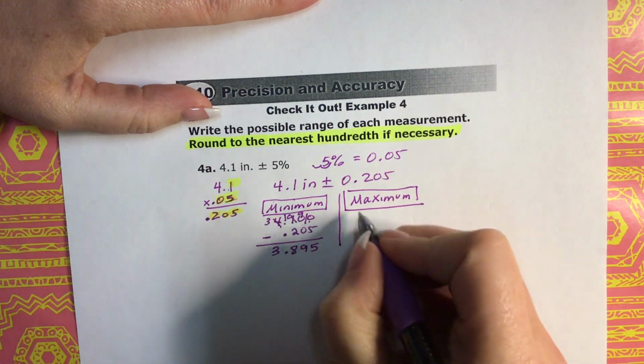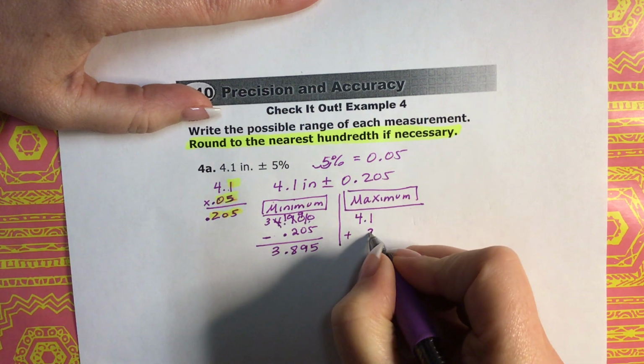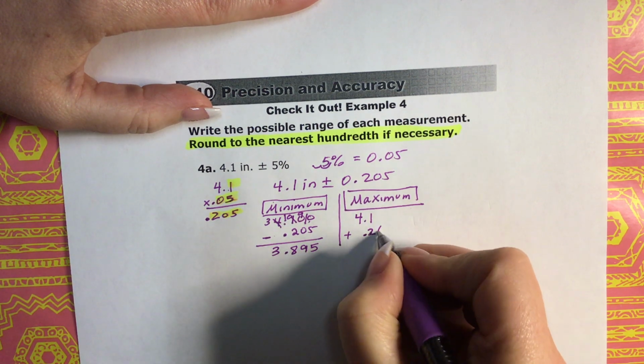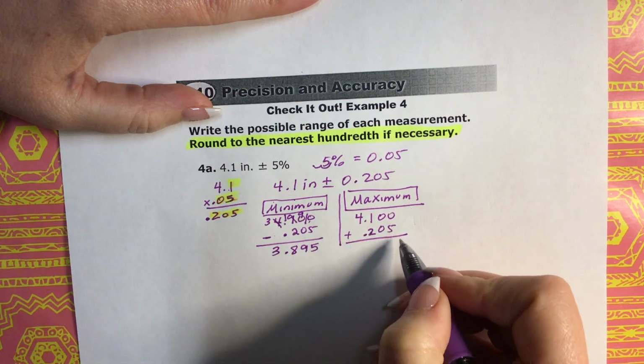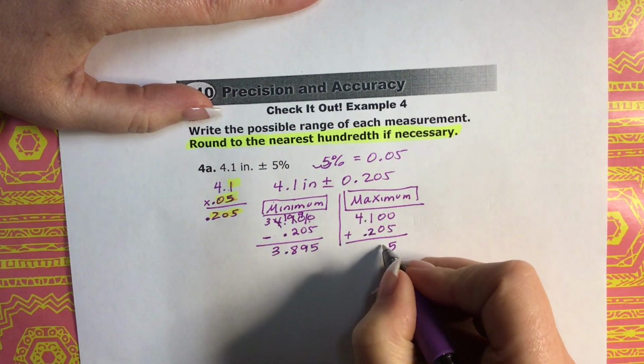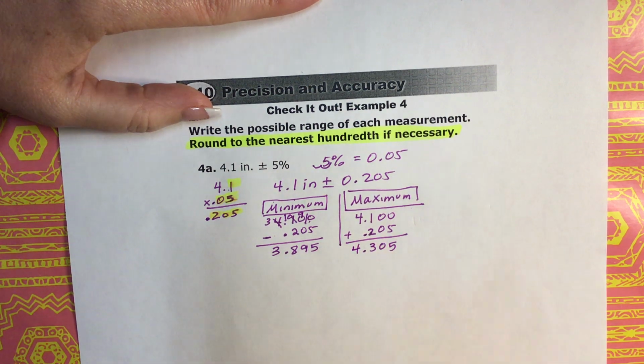Okay, so we take this same value, 4.1, and then add 0.205 to it. Put the zeros on top. 0 plus 5 is 5. 0 plus 0 is 0. 1 plus 2 is 3. 4.